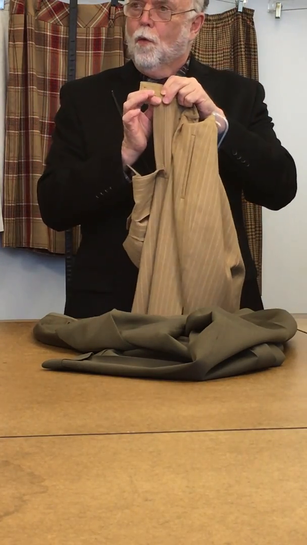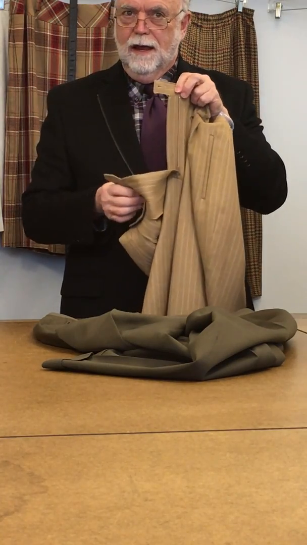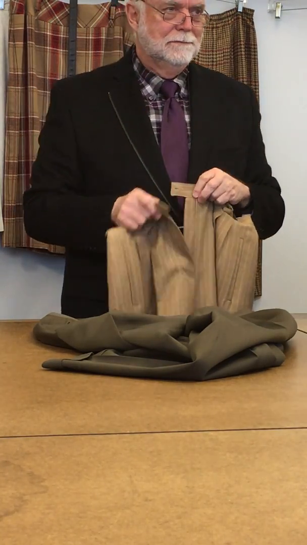Now, why do you think we're putting this piece of fabric on a pair of pants? Why are we worrying about the skin, or any fabric underneath that might snag on the zipper?